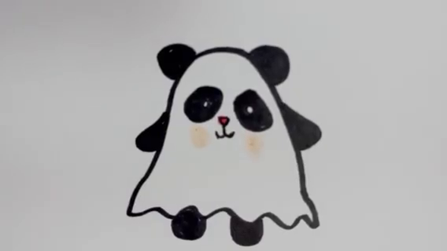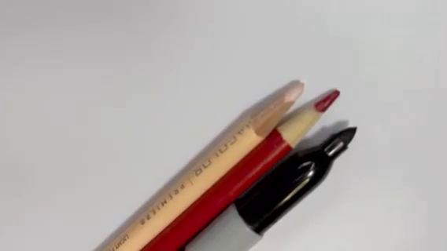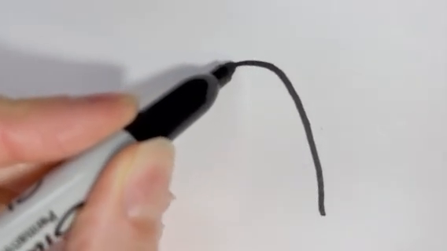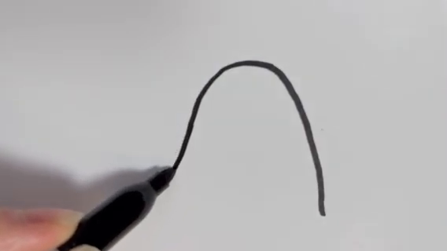Are you ready to draw a cute panda ghost? Well, let's get started. And these are the colors that I will be using. All right, so to start off with our panda ghost, you're gonna draw a curved line just like that. And then at the bottom, we'll just do some squiggly lines.